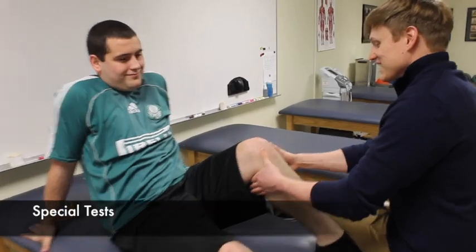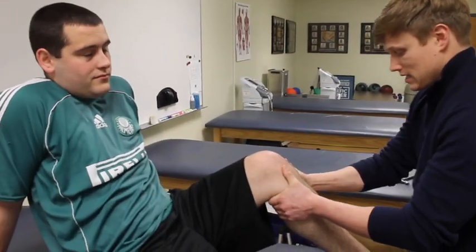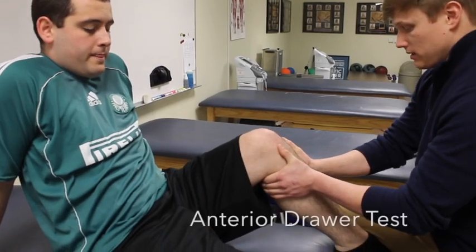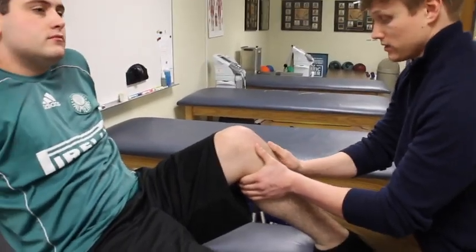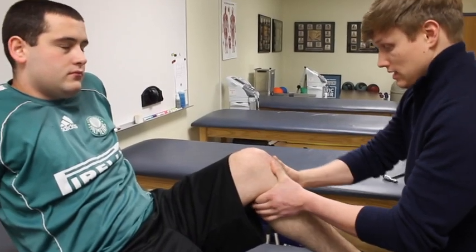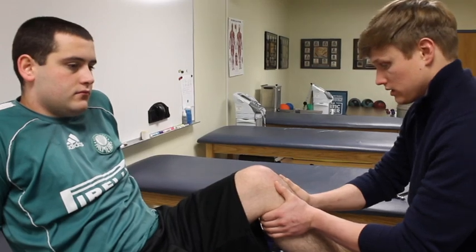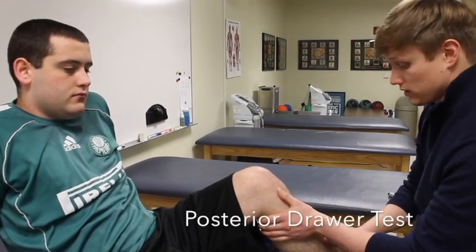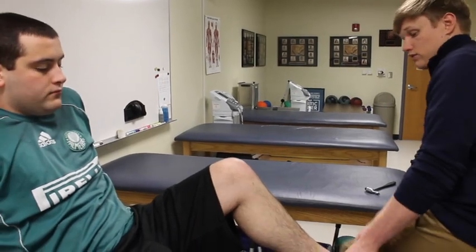I'm going to sit on his foot, finding the tibial plateau, cupping around back, pulling. Positive sign is laxity for an ACL tear, and this is an anterior drawer test. Now in the same kind of setup, I'm going to push posteriorly on him, checking for laxity, which would be a sign of a PCL tear. That's posterior drawer.